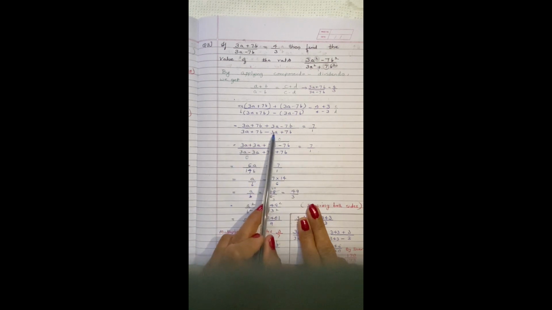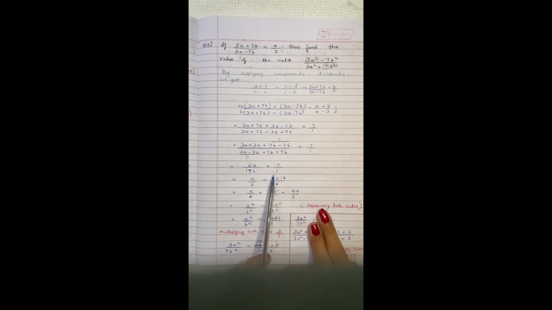And here also bring the like terms together. So 3a minus 3a, and 7b plus 7b, this also becomes 0. So now 3a plus 3a is 6a upon 7b plus 7b is 14b, which is equal to 7 upon 1. Now a upon b is equal to 6 will come down and 14 will go there, 7 into 14 upon 6.